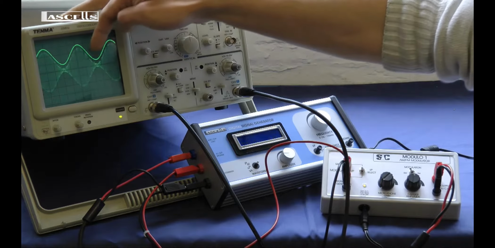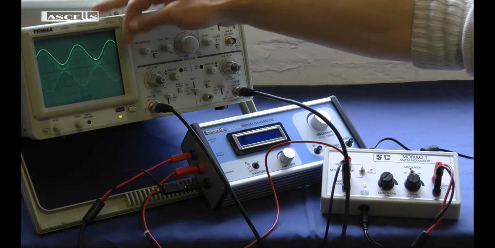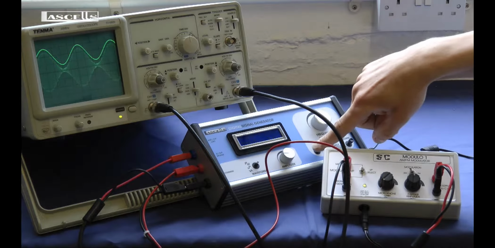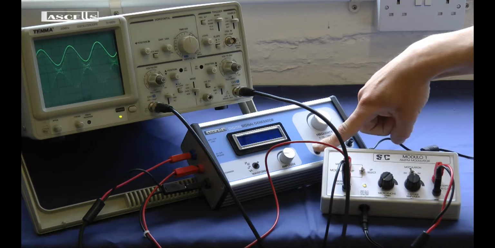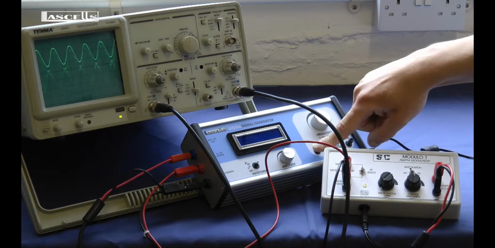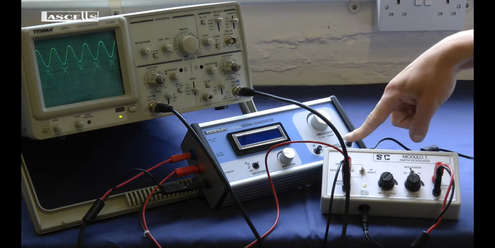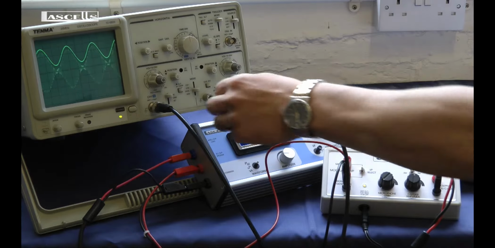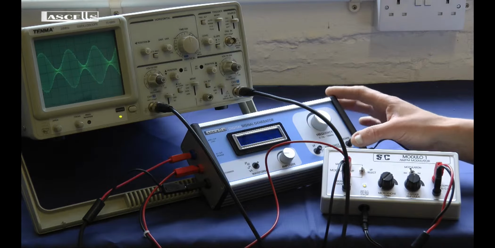So this bright line is the modulating wave, the bunched line is the carrier wave, and as you increase the frequency of the modulating wave, that modulating frequency also increases. You switch back to channel 1 and have a look at that.